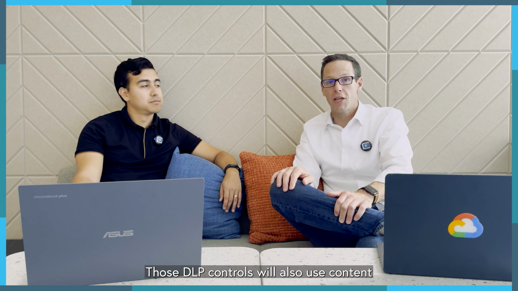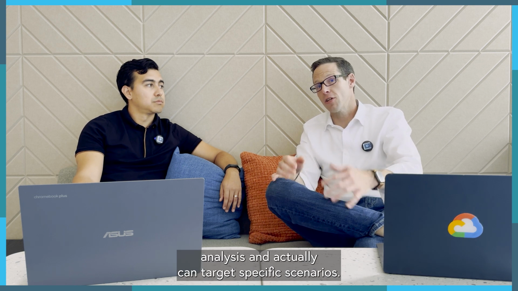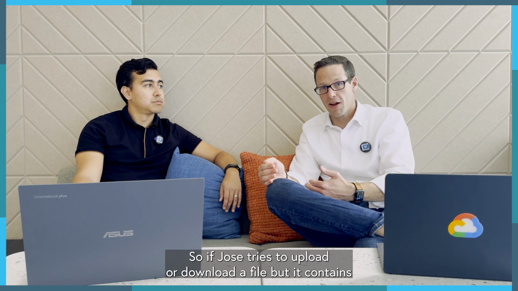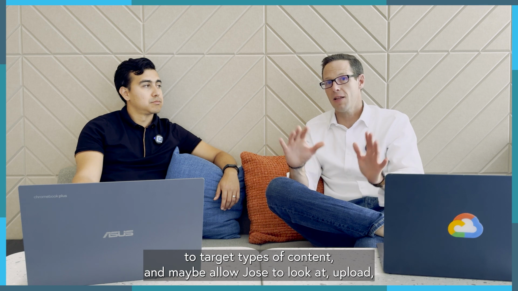Exactly. Those DLP controls will also use content analysis and actually can target specific scenarios. So if Jose tries to upload or download a file, but it contains sensitive data like a social insurance number or a social security number, that context could be used to make that use case a little bit more specific to target types of content and maybe allow Jose to look at, upload, or download more benign or safe information.